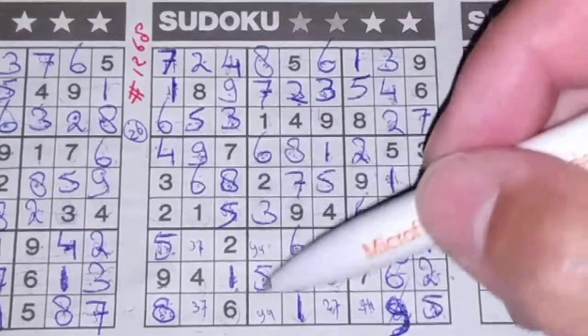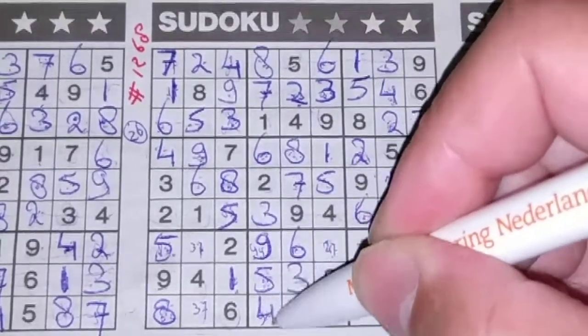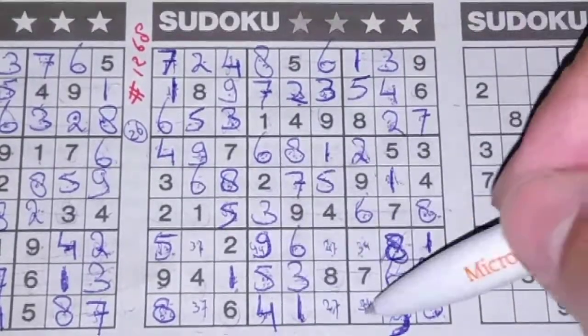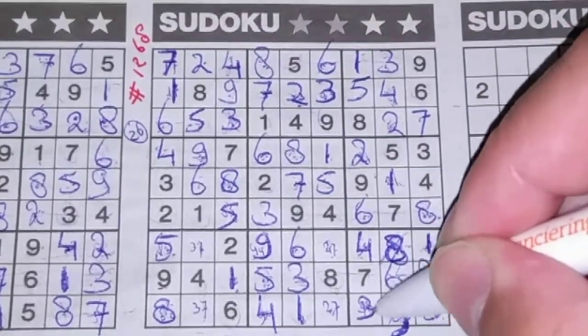So now we have a 9 here. So this cannot be a 9 anymore. This should be the 9, and this should be the 4. Now we have a 4 here. So this cannot be a 4 anymore. This should be the 4, and this should be the 3.